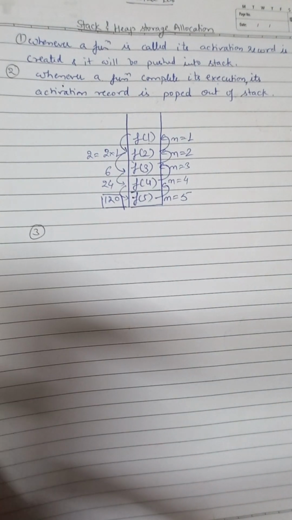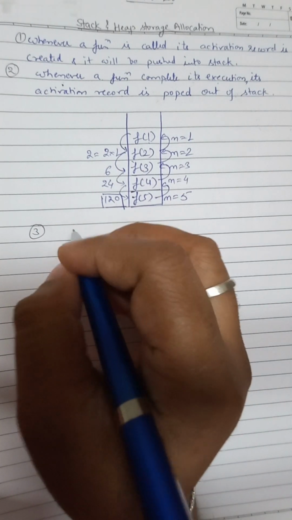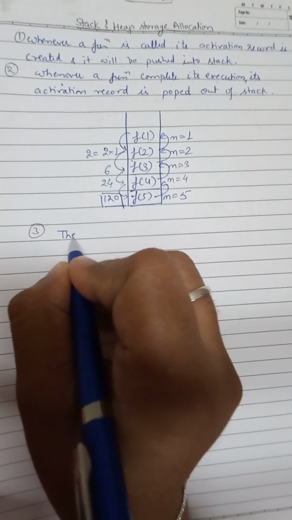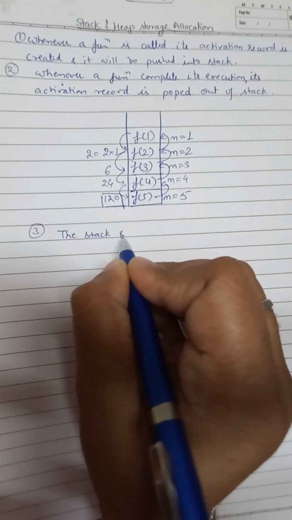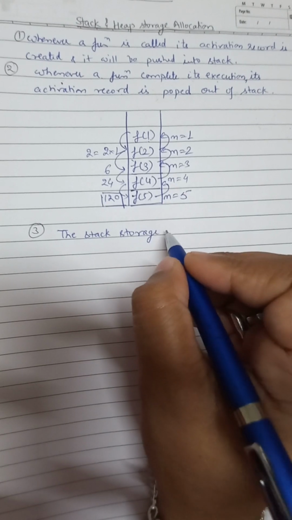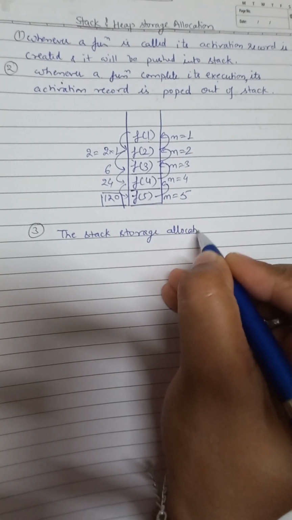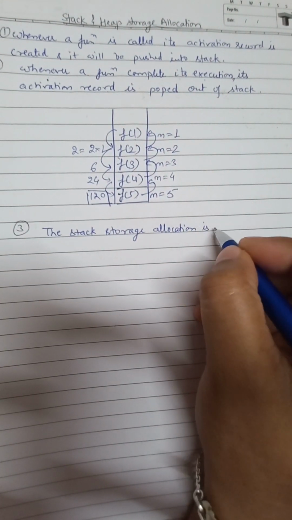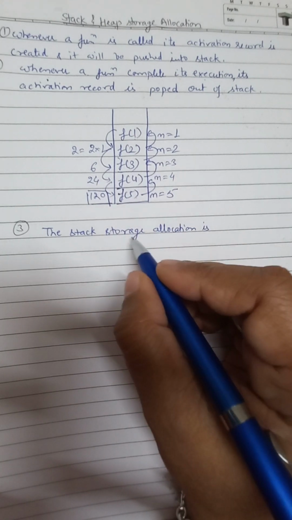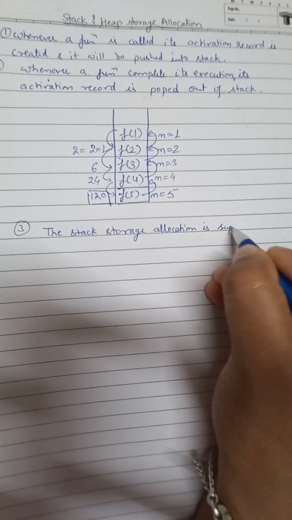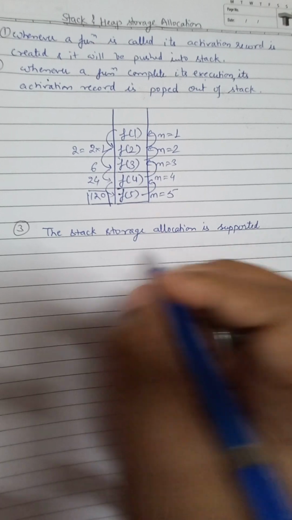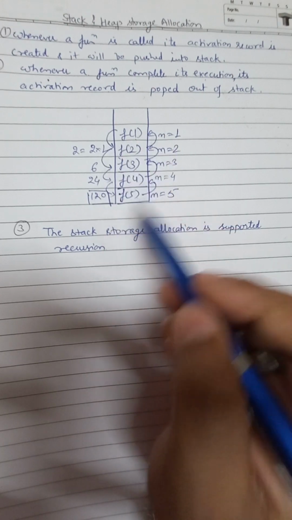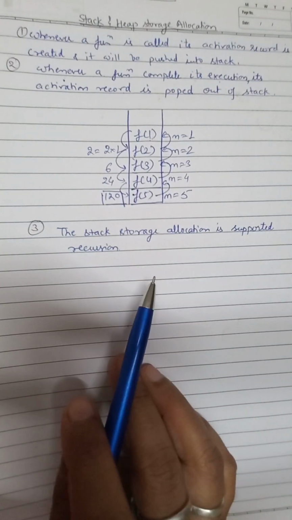So now coming to the next point. As we are able to see here, the stack storage allocation supports recursion, because we are getting the correct answer.